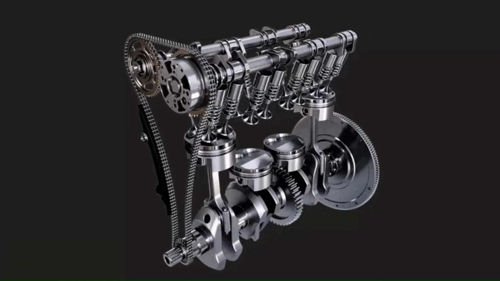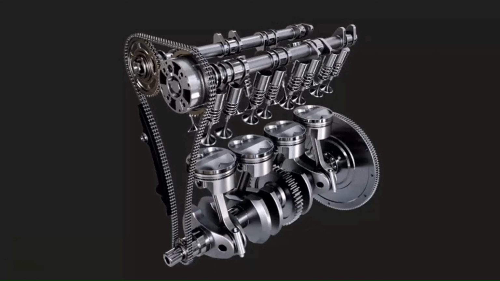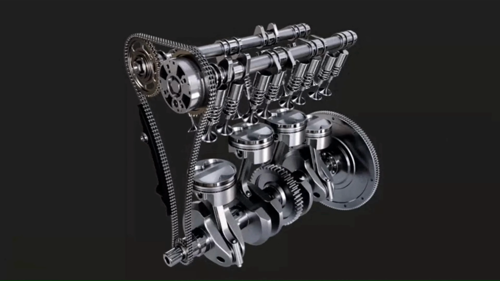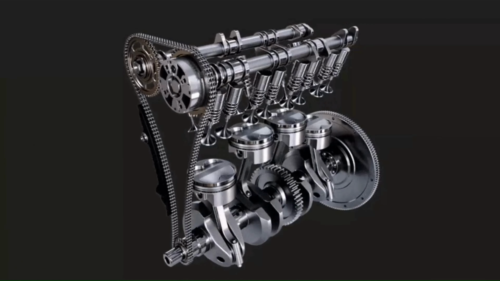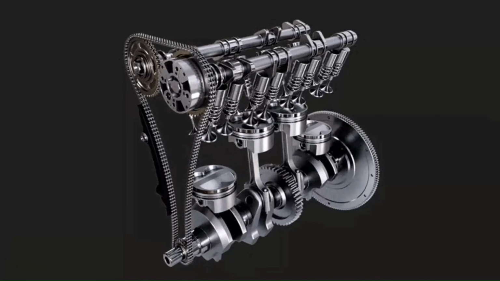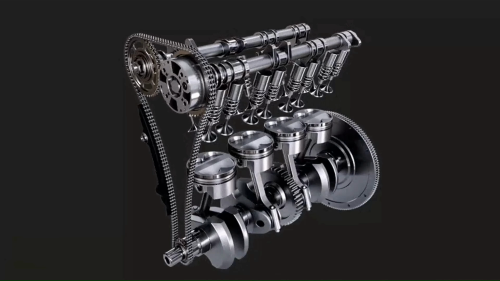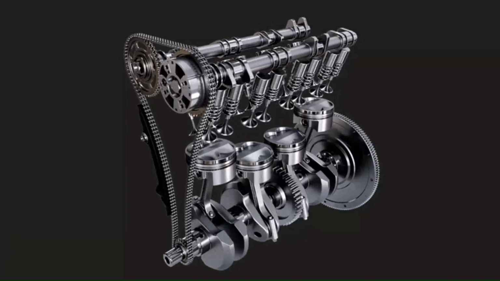With the rotation of the flywheel and the crankshaft, the motion will transfer with the help of the chain. It can be the belt, it depends on the structure of the engine. It can be the belt or it can be the chain, but mostly they are using a chain because it's much better, and actually we can say it is permanent. This motion will transfer to the camshaft.